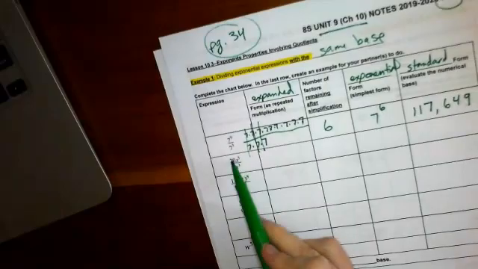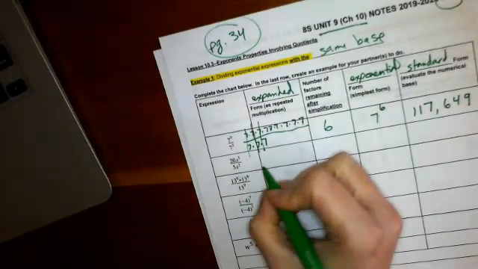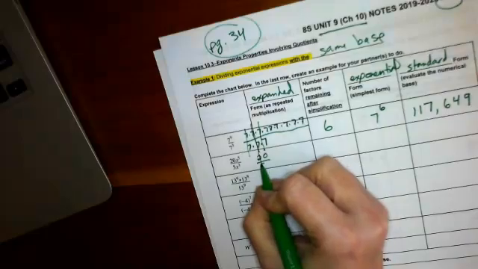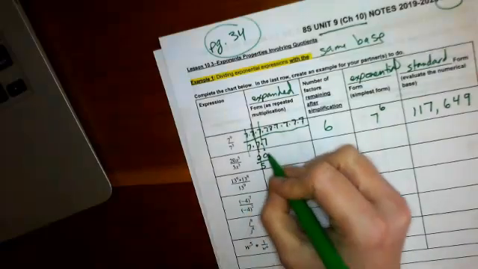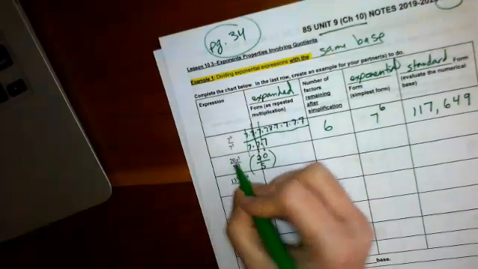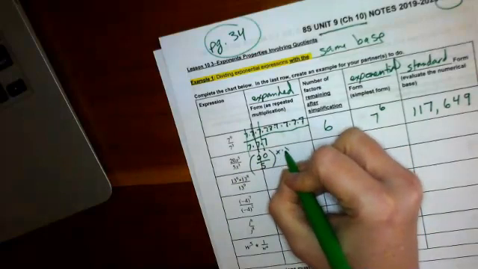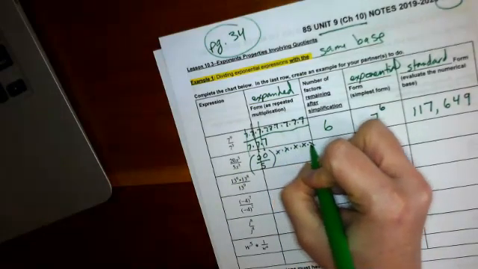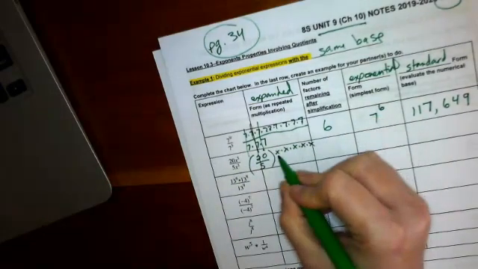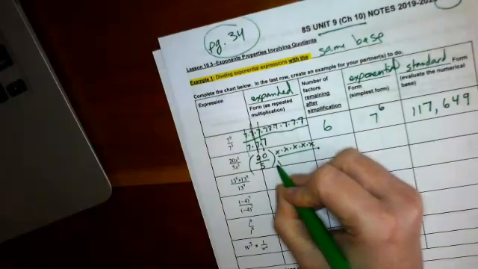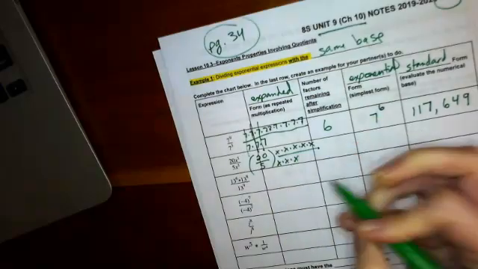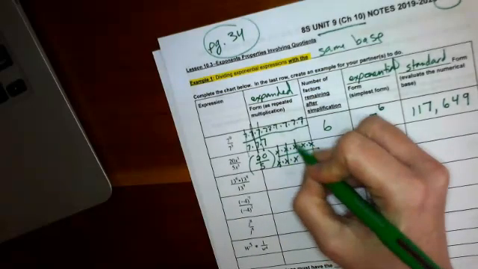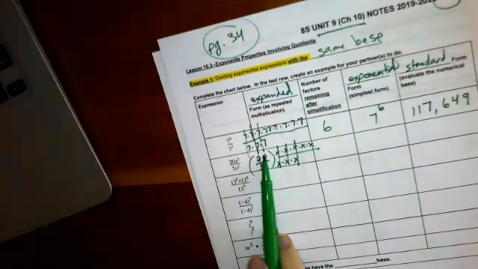Let's try another one. I like this problem because we have both a coefficient and then we have the variable. So we have 20 over 5. We're not going to do anything different with that. We just treat it the way we always would. And then we have 5 x's on top, 1, 2, 3, 4, 5, over 3 x's on the bottom. x times x times x. We can do some simplification. Those simplify out.